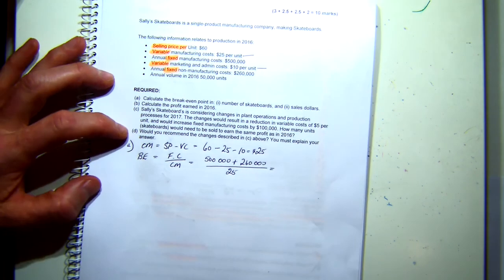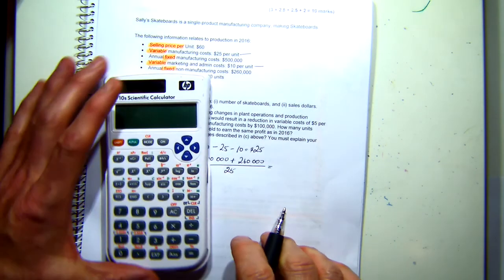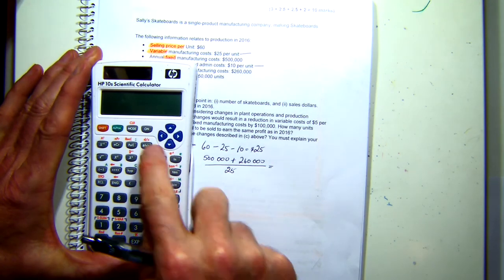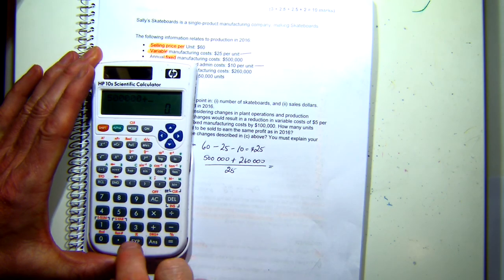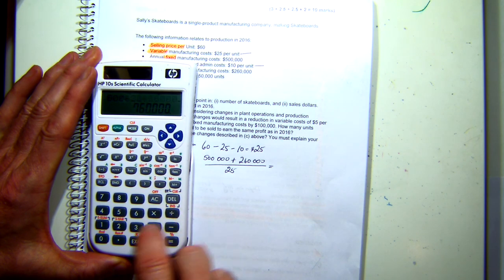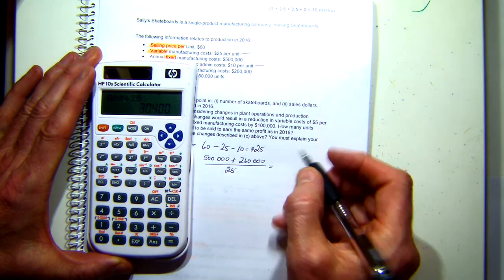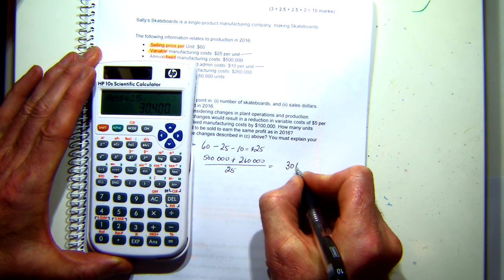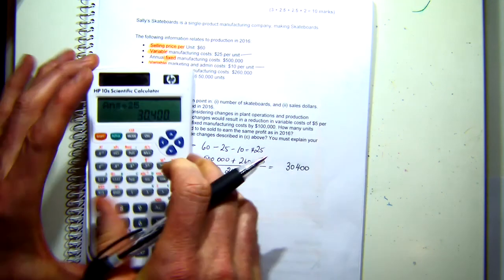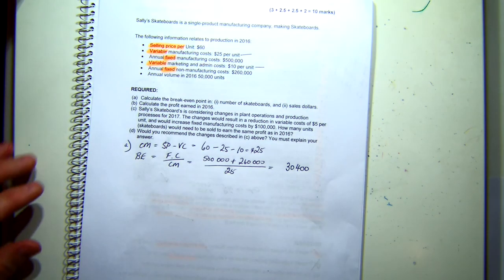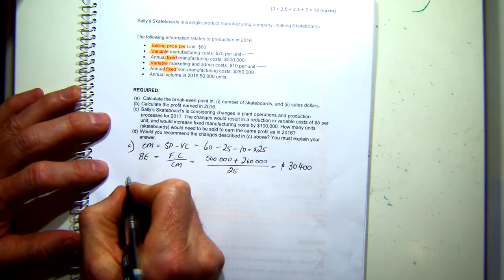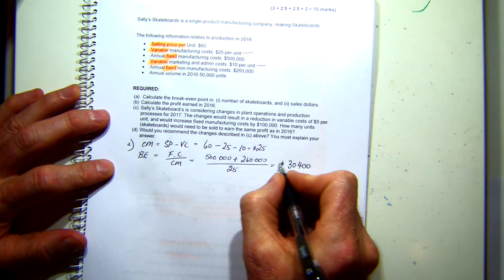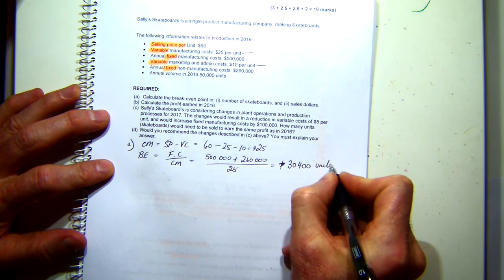Grabbing my trusty calculator, 500 plus 260 equals 760, divided by 25 equals 30,400 units. It's not dollars, that's units, I should say.